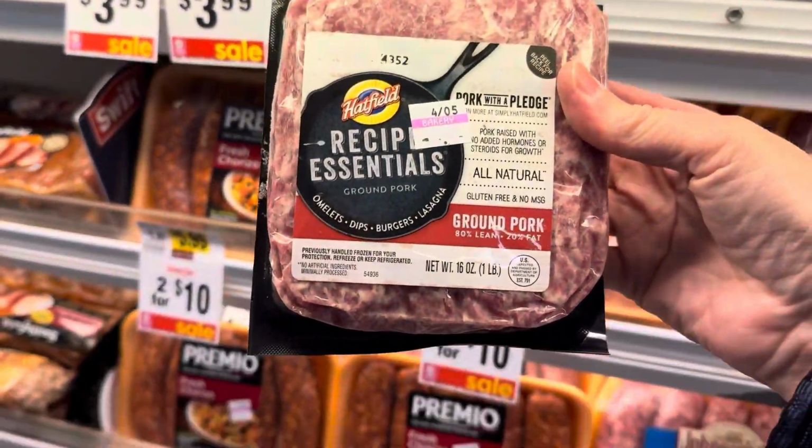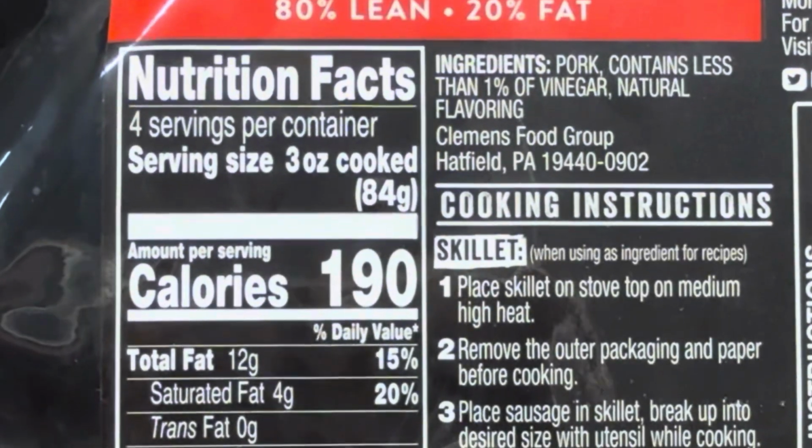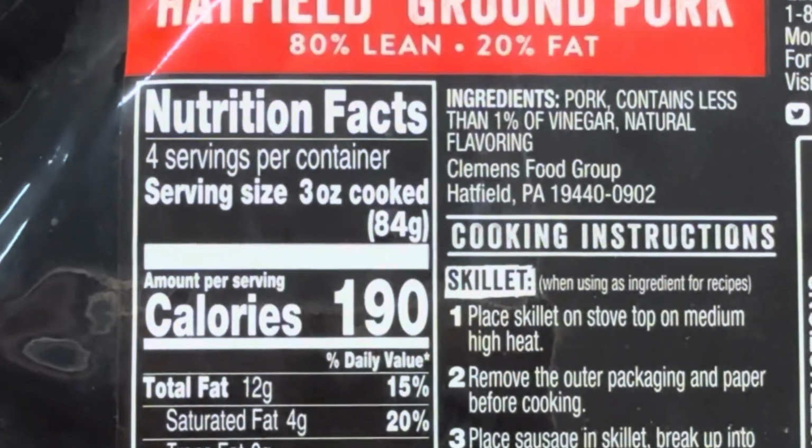Now let's look at the ground pork that I filmed at the store. Find the serving size. This one, the serving size is 3 ounces, cooked weight after it's cooked. The ground pork I bought from Walmart, a serving size is 4 ounces, and it doesn't tell you if that's cooked or raw, so I assumed that's raw.